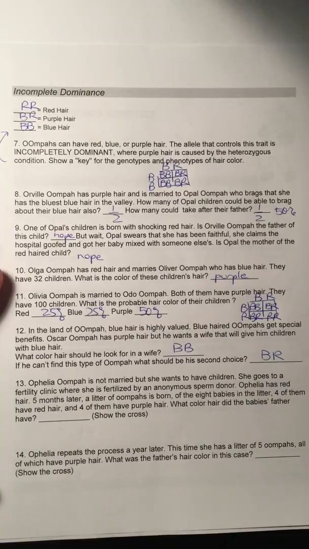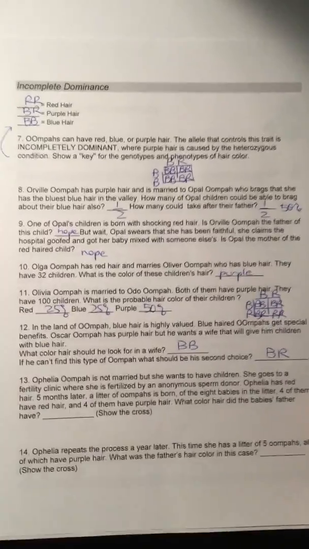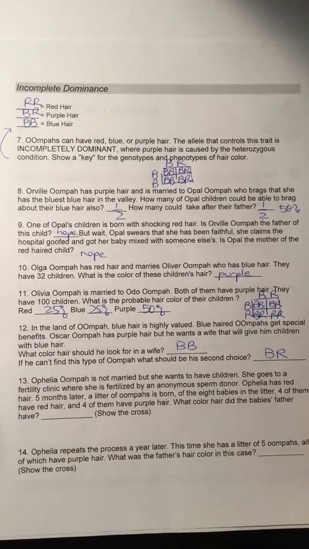Ophelia's not married. She wants to have children. She goes to a fertility clinic and has an anonymous sperm donor. Ophelia has red hair. Five months later, a litter of Oompahs is born. Of the 8 babies in the litter, 4 of them have red hair, and 4 of them have purple hair. What color hair did the baby's father have? Okay, if she's red, sorry, I got this new rack thing.